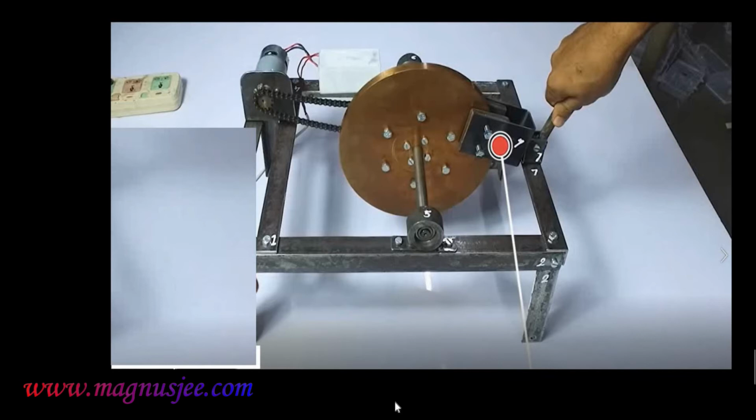Now the magnet is brought nearer to the circular metal plate. The two poles of the magnet move nearer to the plate, and the electric connection is cut. No current flows through the circular metal plate, but it continues to rotate due to kinetic inertia.